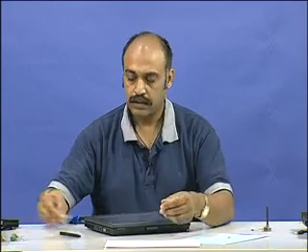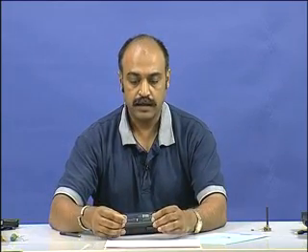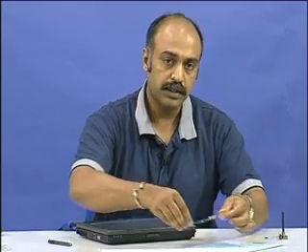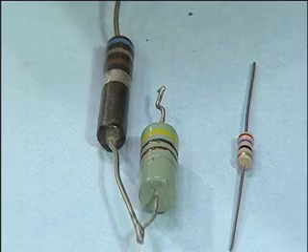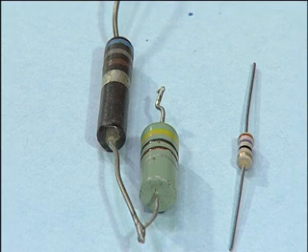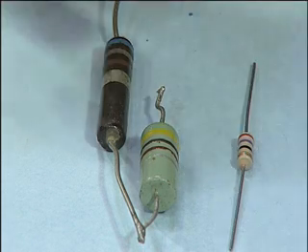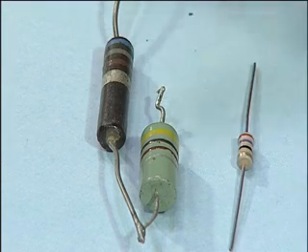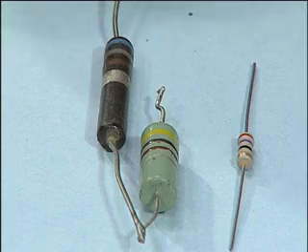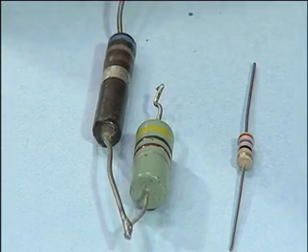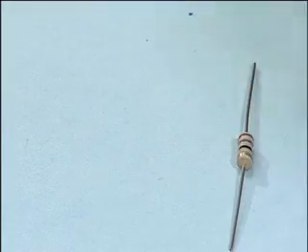There is another type of fixed resistor. This is also actually a carbon compound, but you will see that this is slightly bigger than the half watt and the quarter watt resistors to handle much higher power dissipation capability. These are the high wattage resistors which will go into your circuits.